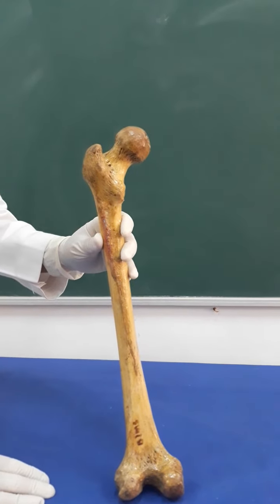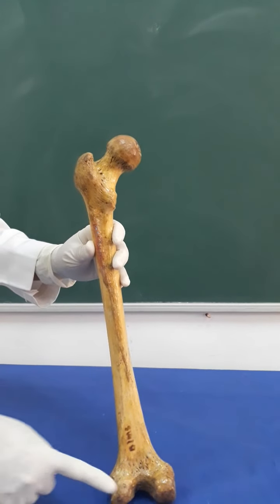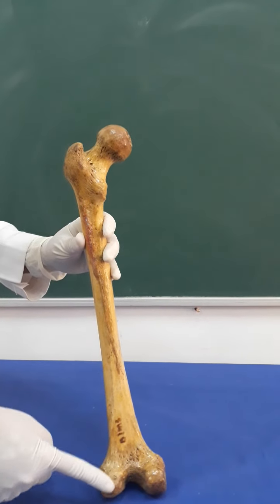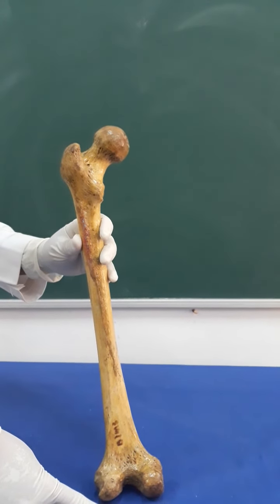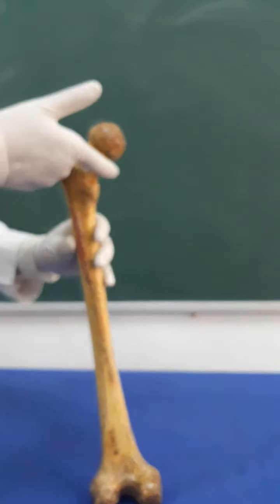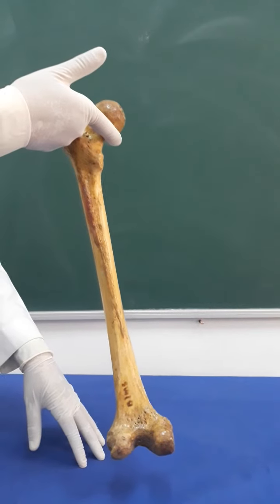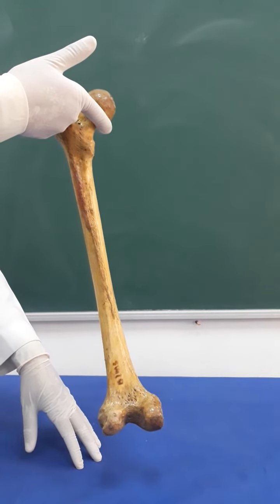Now, to hold the bone in anatomical position, you can keep the lower end of the femur on the table in such a way that the inferior surfaces of both the condyles touch the table. Or this can also be achieved by balancing the neck of the femur on the index finger. So these are the two ways you can show the anatomical position of the femur.